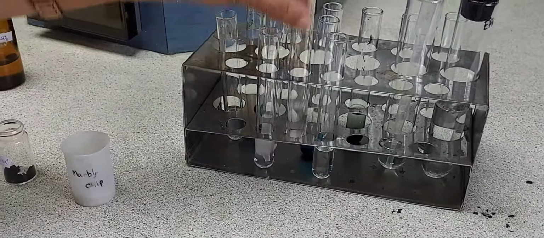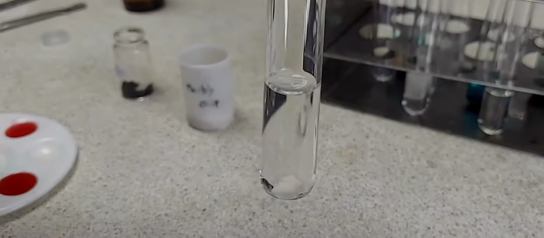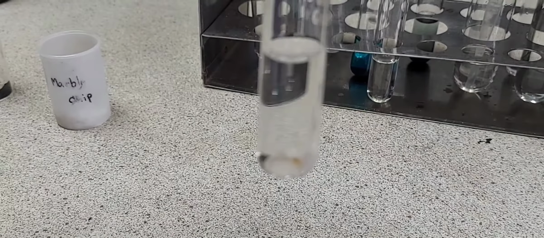Then I add a piece of marble chip into the next test tube. Again, you can see that bubbles of the gas are given out. The reaction is slow.